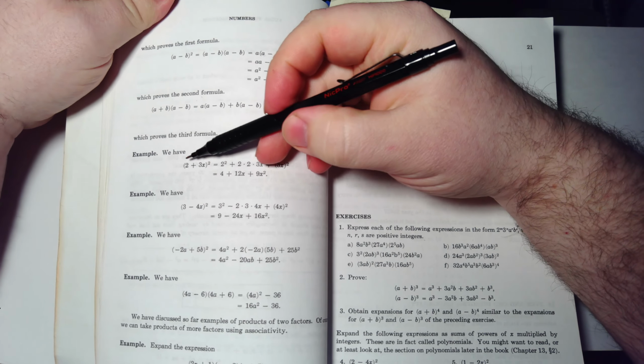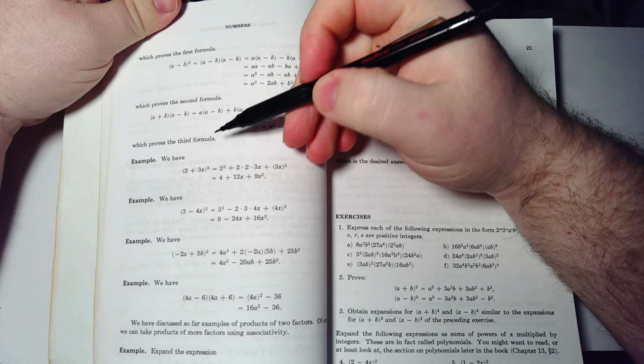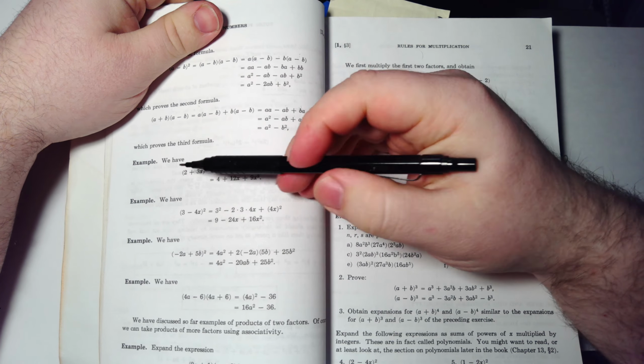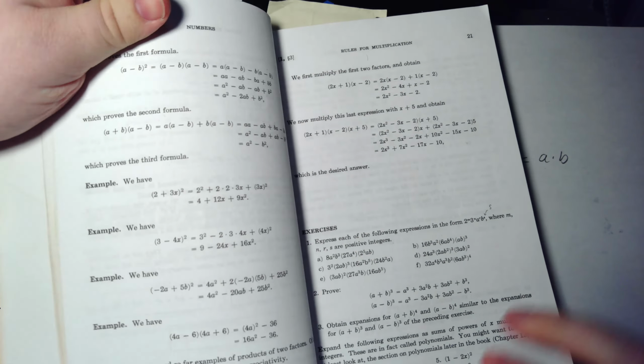We were here, for example, 2 plus 3x to this square power. That is going to equal, well, if we imagine, we will.